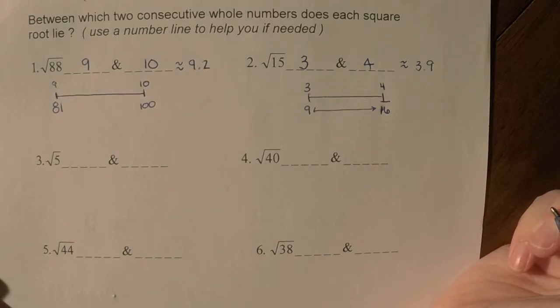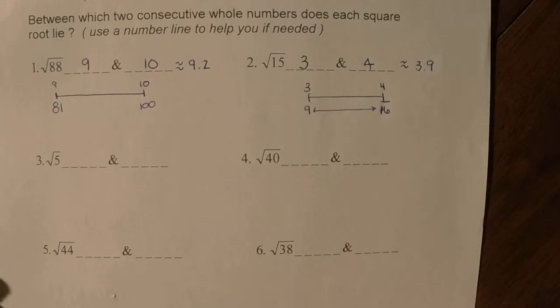So keeping that in mind and using the chart on the front, see if you guys can finish up on these last 4 on your own.